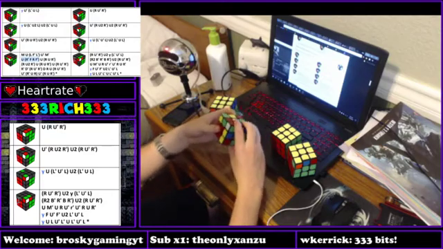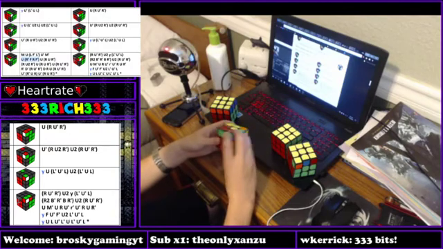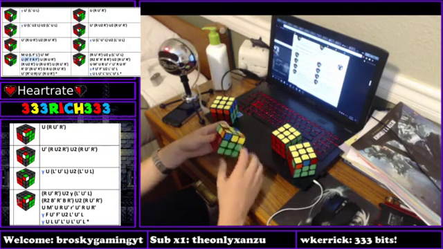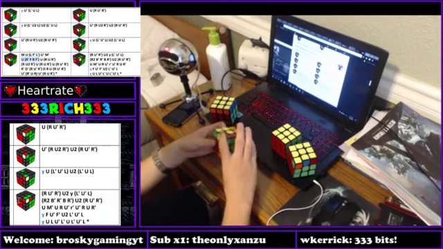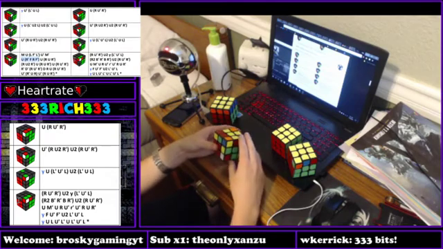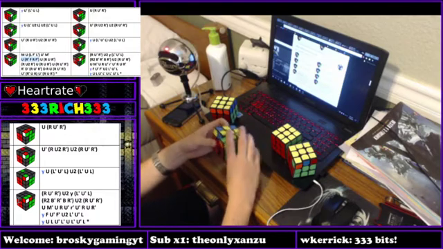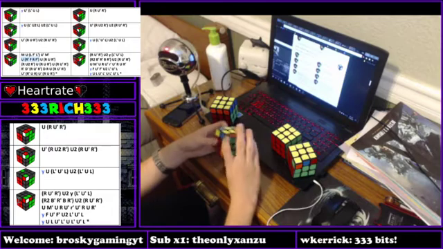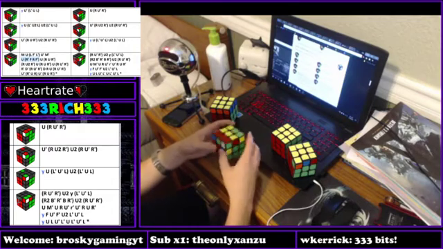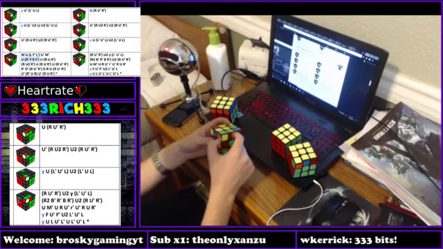What I like to do is to do that, and then pair them like that, which is basically like a double sexy move, kinda. Sexy, U prime, and then pair them, and then insert. But that sledgehammer seems pretty good to use, because the sledgehammer basically just inserts this whole block right here.